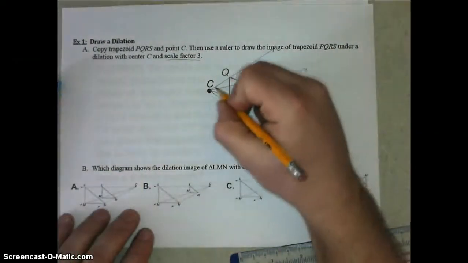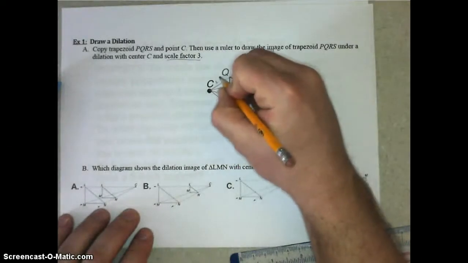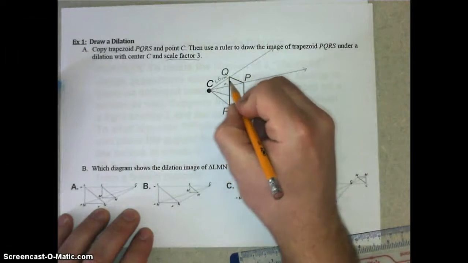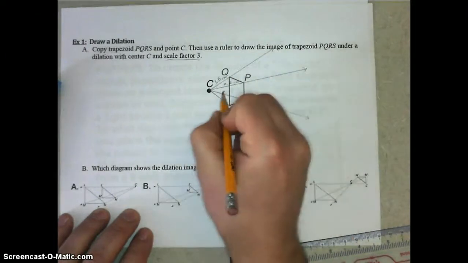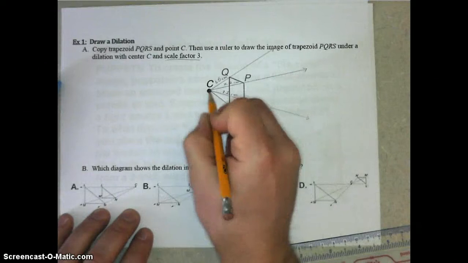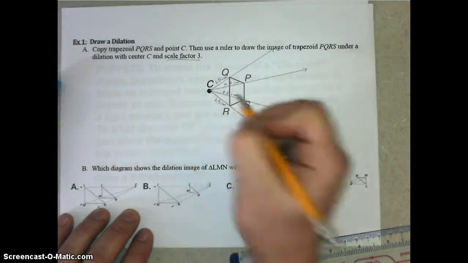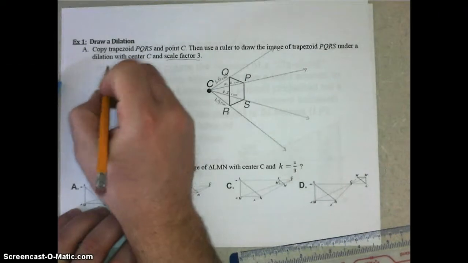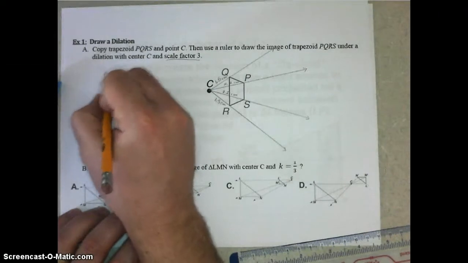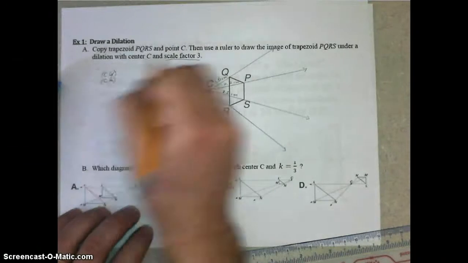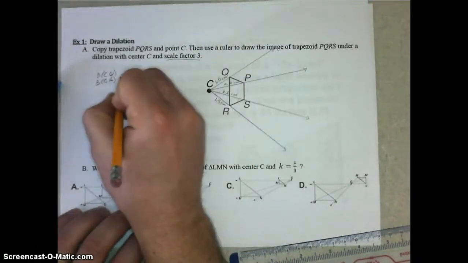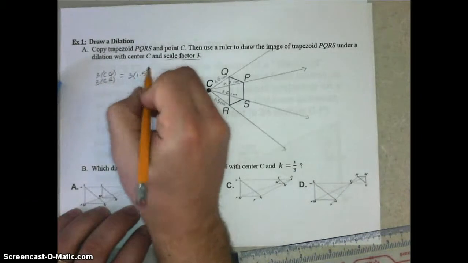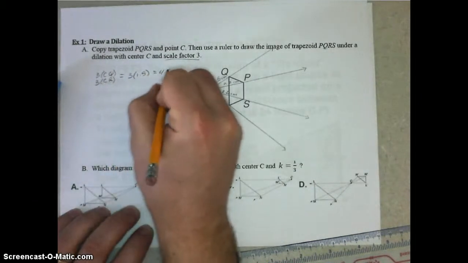Okay, so when you measure, CQ should be about 1.5 centimeters. CP is 2.2 centimeters, and CS is 2.2 centimeters, and then CR is again 1.5 centimeters. And so I'm going to take CQ and CR and multiply those by a scale factor of 3. Okay, and those are both the same measurement. It's going to be 3 times 1.5. We do 3 times 1.5, we get 4.5 centimeters.